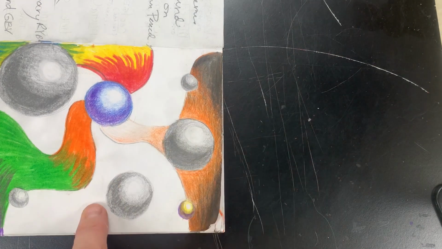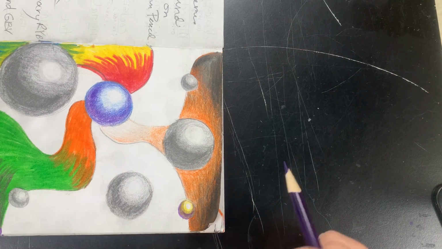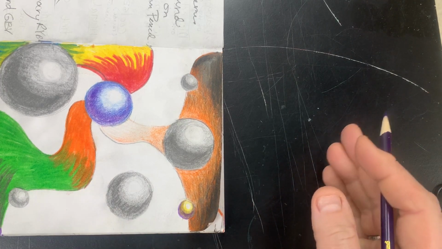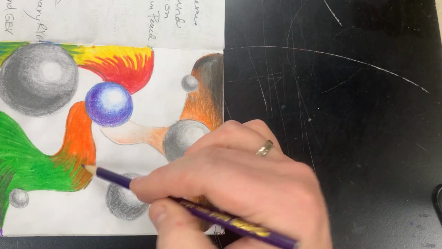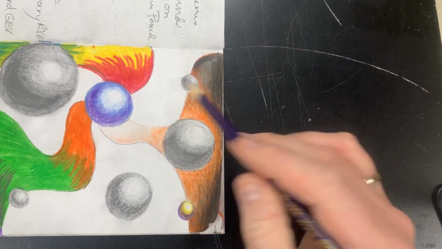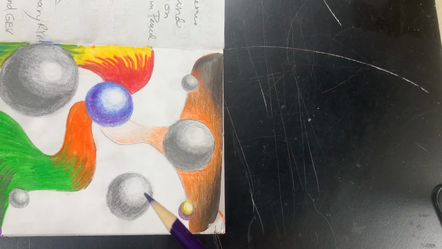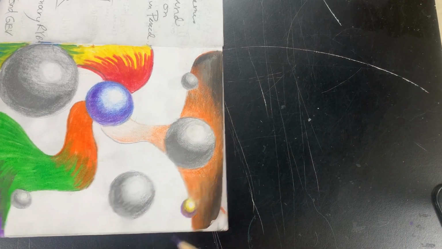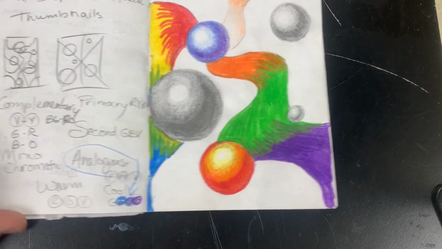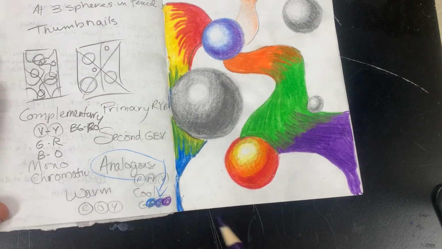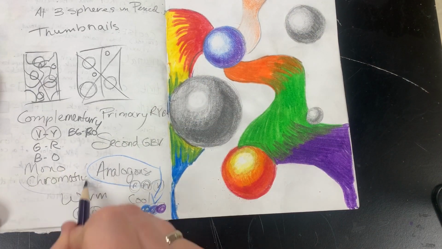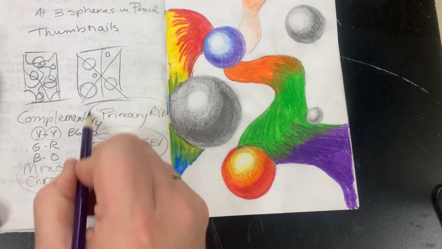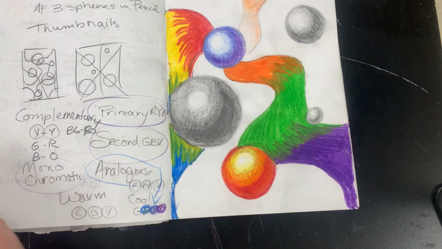I still need to fill these 3 spaces. Now, do I have 5 color schemes? I have complementary, I have primary, I have secondary, I have monochromatic, I have analogous. So yes, I have all of my color schemes. I'm still going to continue with them. But at this point, you do want to kind of circle which ones you've got going on here and what colors you used.